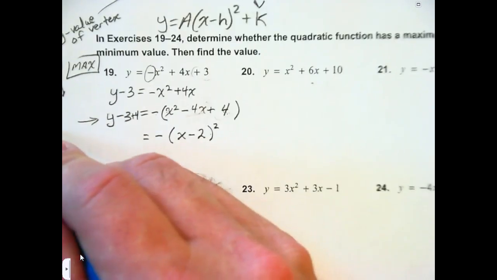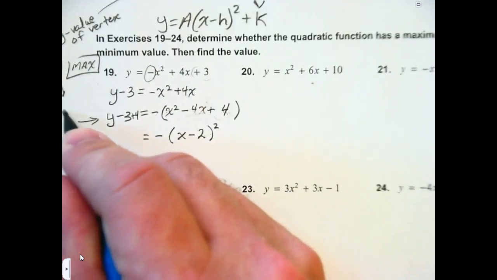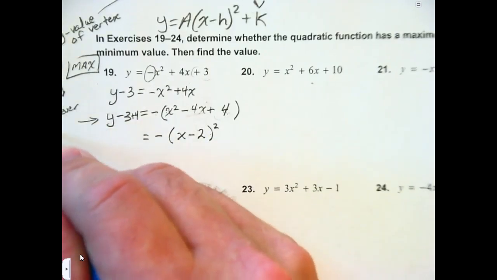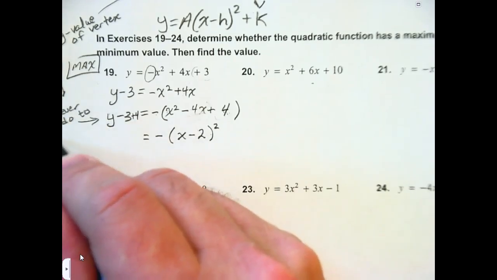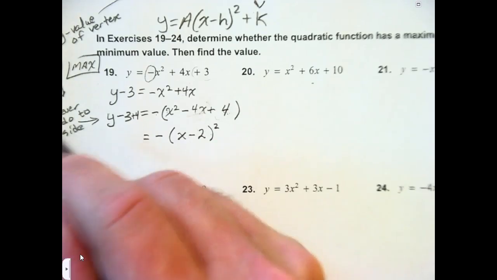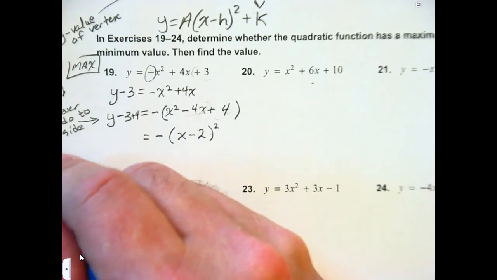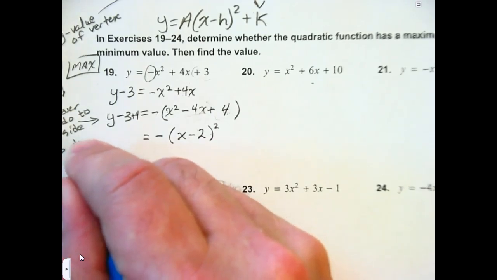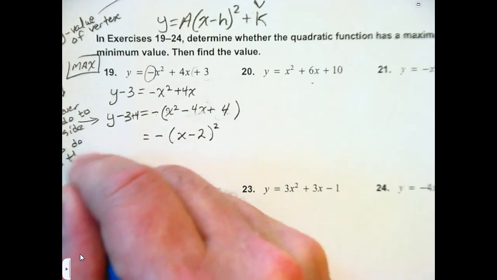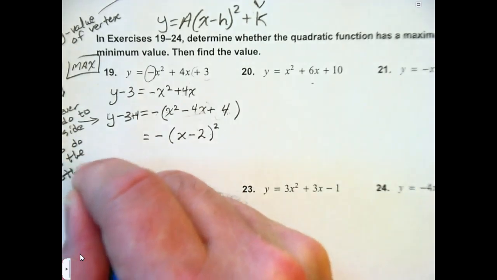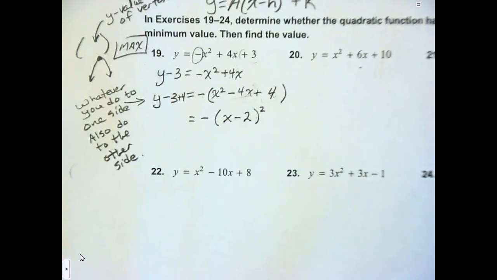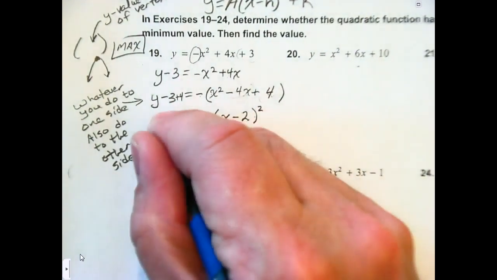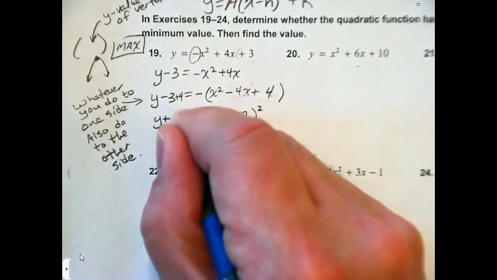Whatever I do to one side, also do to the other. Okay? And so now this is y plus 1 over here.